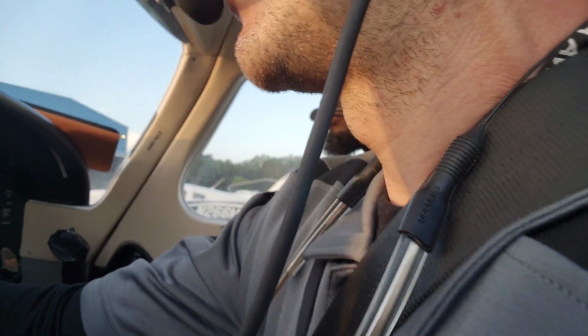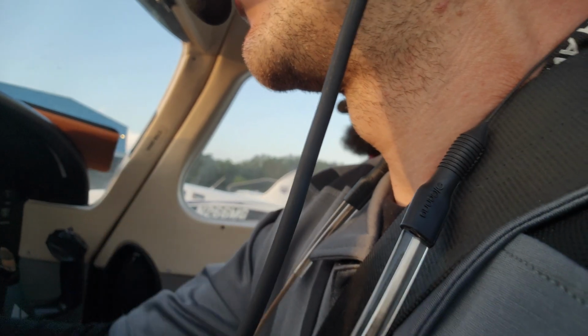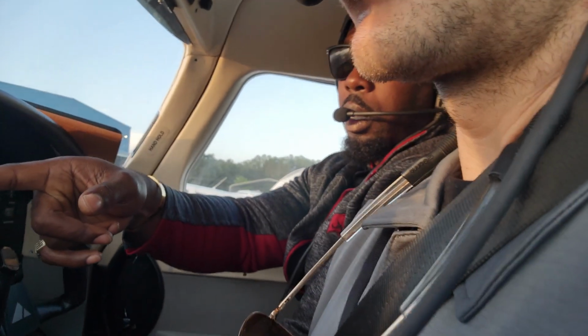Yep, so set that 3003. Oh, it's already set, so we have that in there. Now we want to make sure it's set on your standby. Do you see the altimeter over there? Yes. Now you hit that bottom button over there. That one is going to turn pink. Use that button to set.